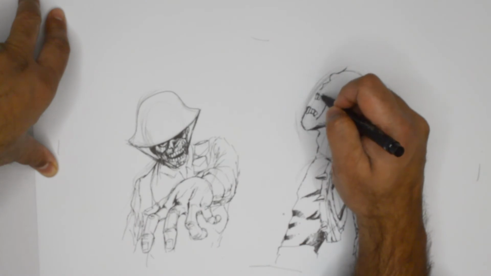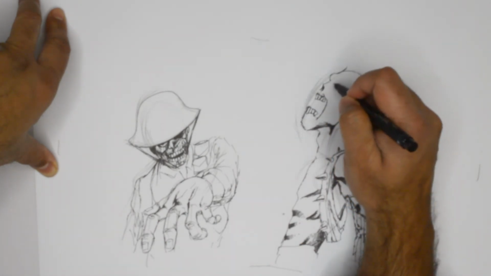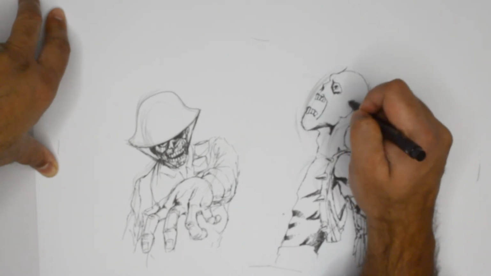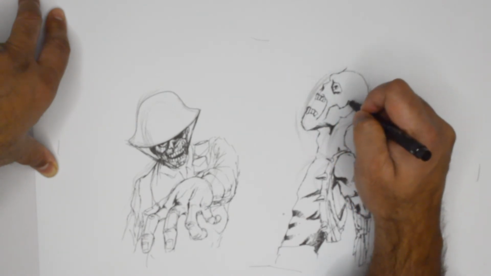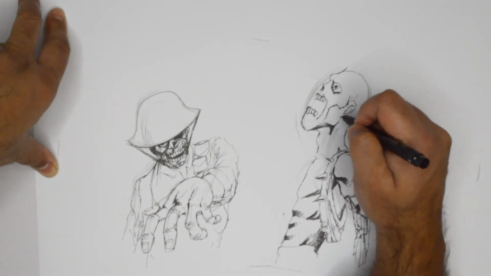So there's again jagged zombie teeth, large zombie eye, emaciated face. Let's keep the ear intact.